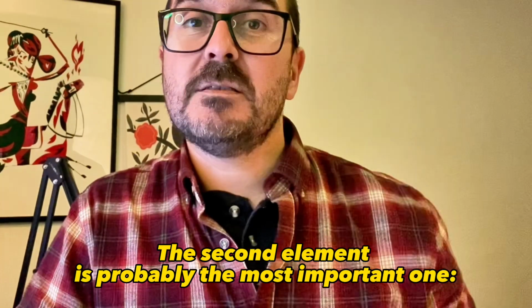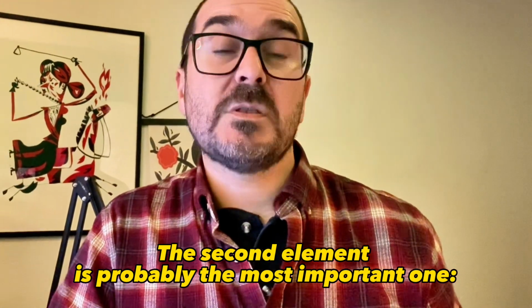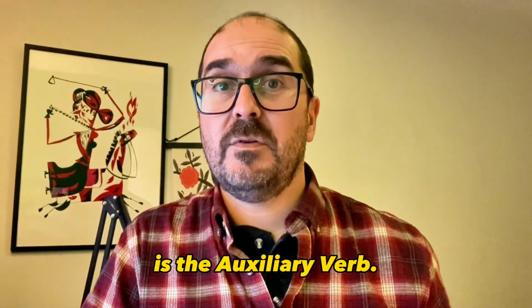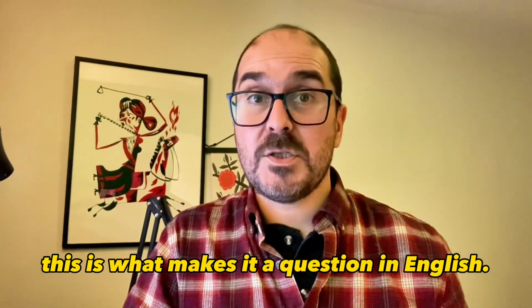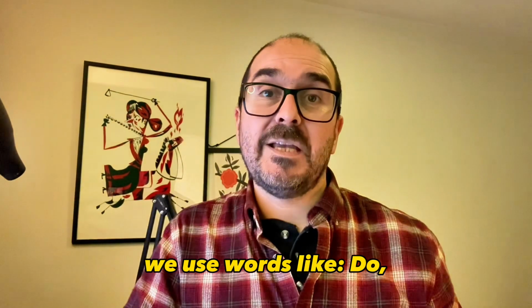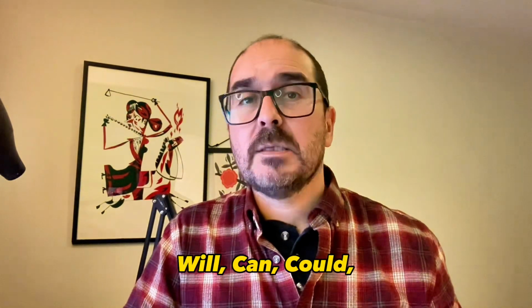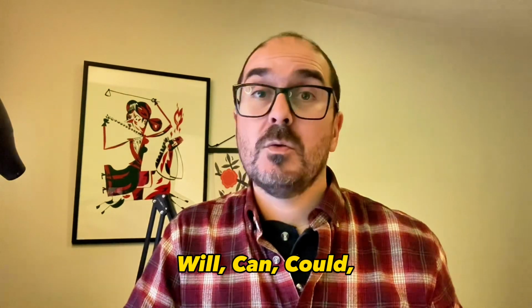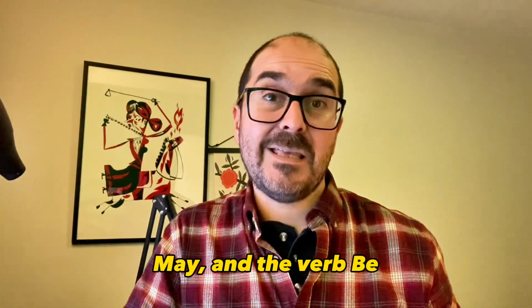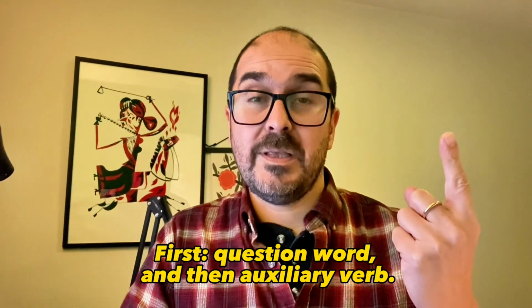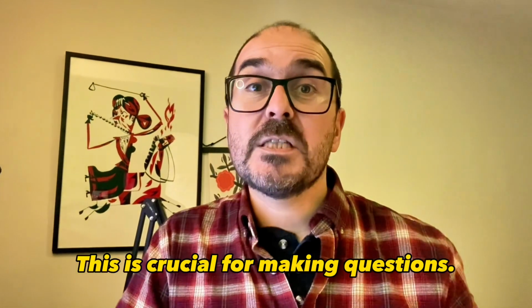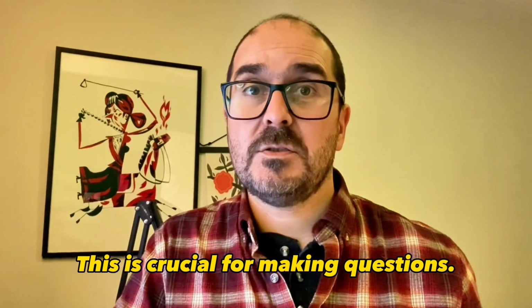The second element is probably the most important one, the auxiliary verb. This is the real star of the question. This is what makes it a question in English. We use words like do, will, can, could, would, should, may, and the verb be. First, question word and then auxiliary verb. This is crucial for making questions.